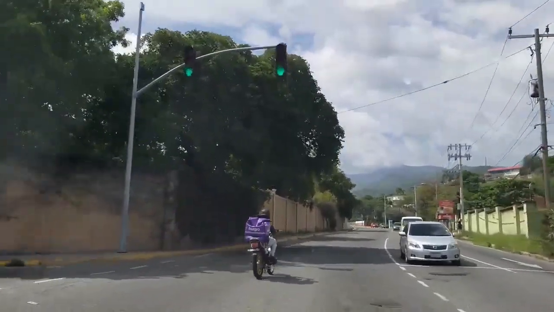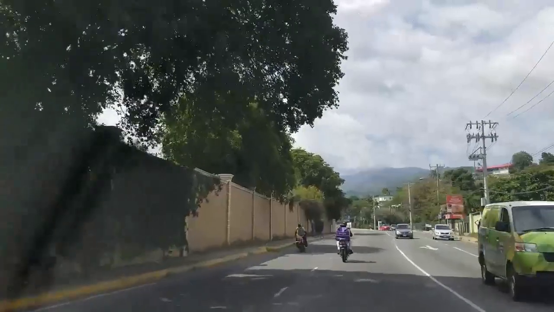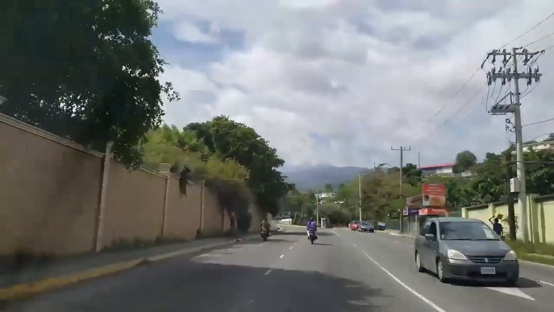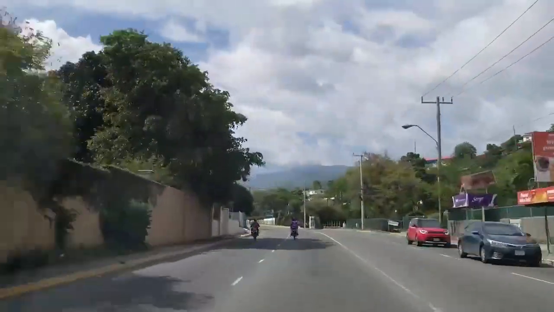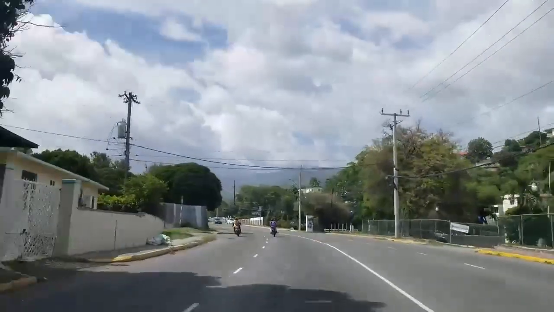Wow, that red car, I think the red car ran the light because the motorbike had the green light, and that was just way too close.